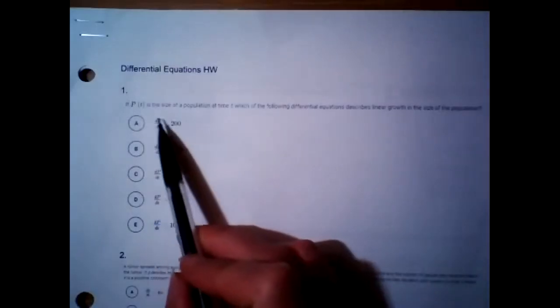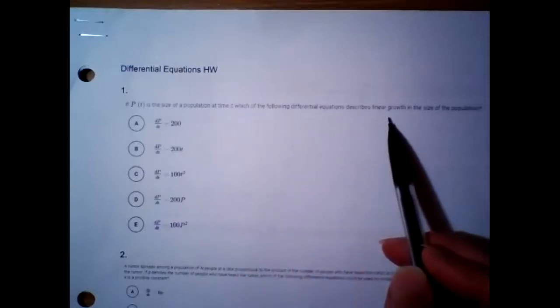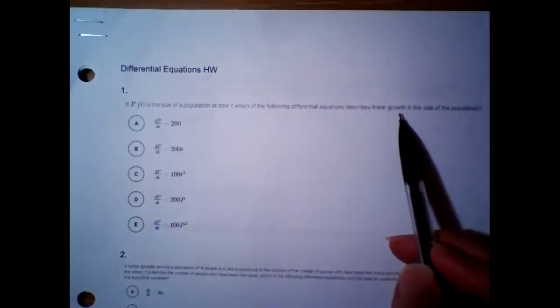This one says P of t is the size of the population at time t. Which differential equation describes linear growth? So these are all dP/dt, so they're all the rates of change of the population. And if we have linear growth, then we're going to have a constant rate of growth. So that would be A. A is the only one that is constant there.